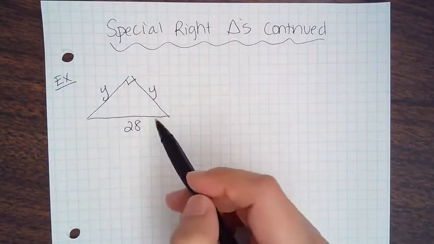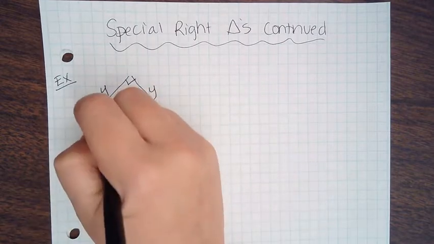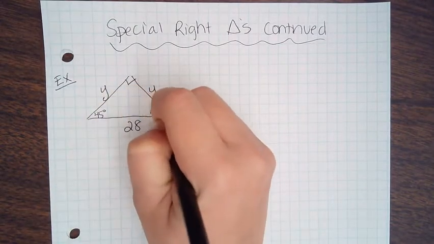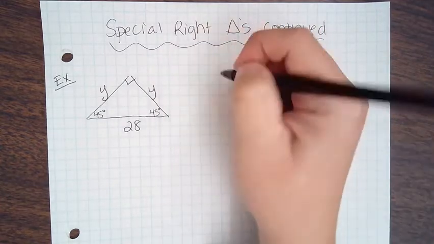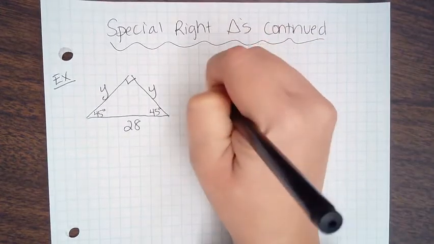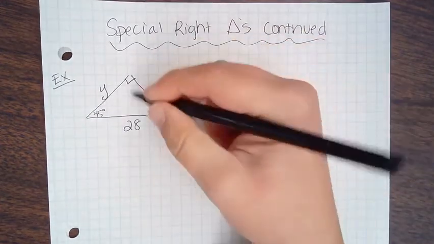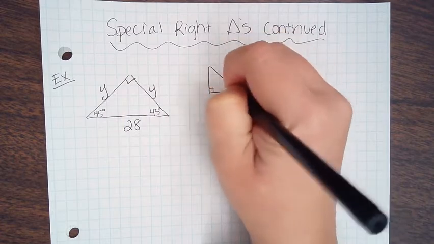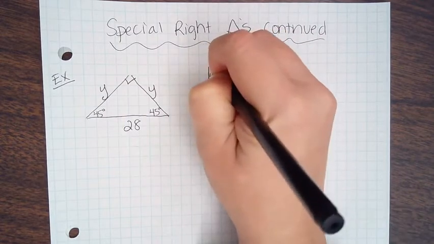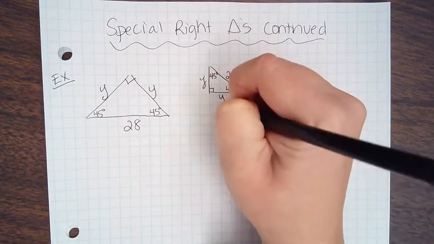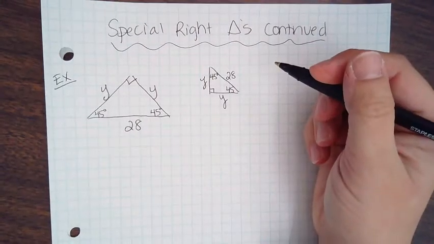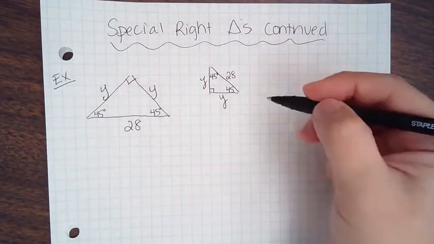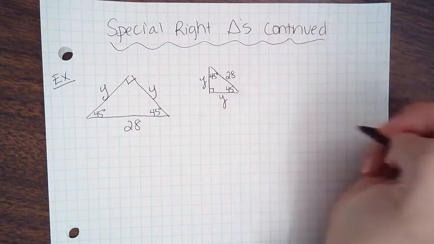So here's our first one. Okay, we know this is a 45, 45, 90. And the reason why we know that is because the two legs are identical. For some people, they really like to rearrange it when it looks like this. So they like to put it in terms of how we're used to looking at our triangles. Okay. So we have this, and then we have our table.